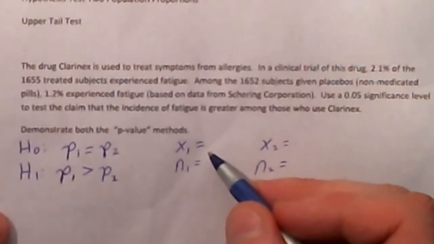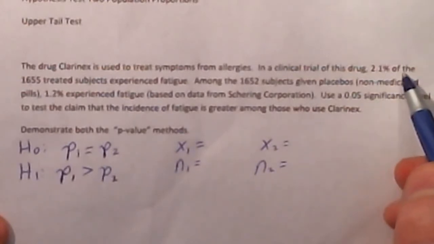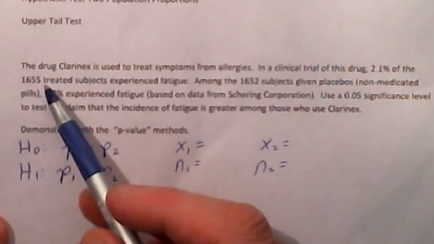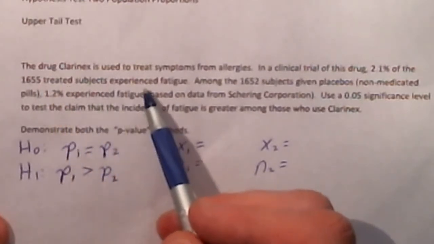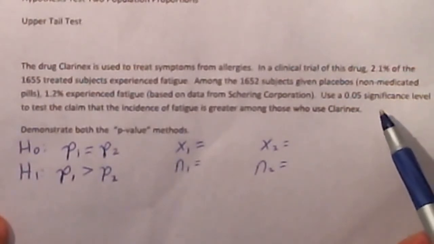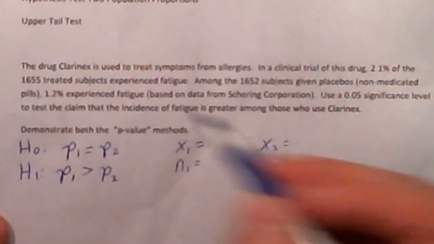Well, x sub 1 is going to be the number of patients of those surveyed that used Clarinex that did experience fatigue, and it said that 2.1% of the 1,655 patients that used the drug Clarinex did experience fatigue. So x sub 1 is going to be 2.1% of 1,655.